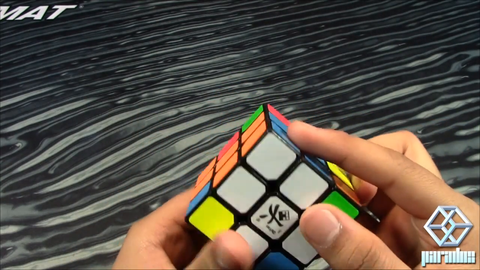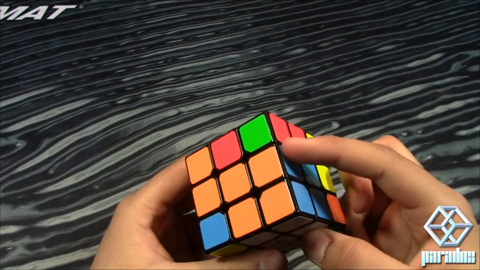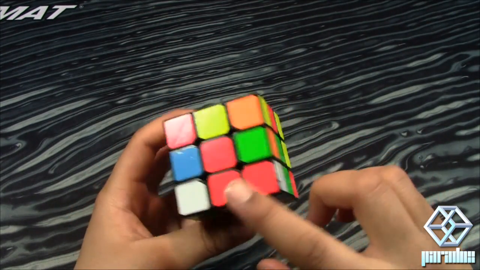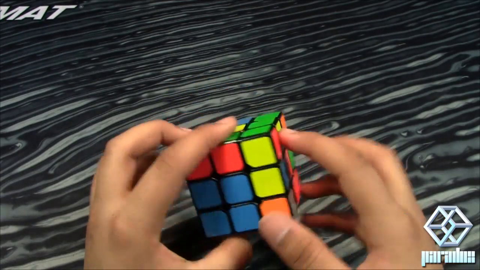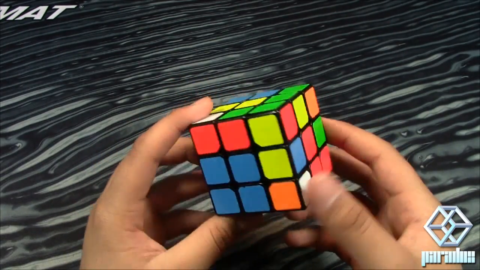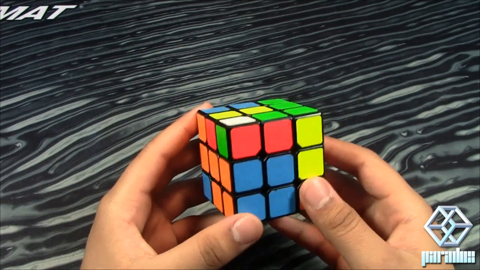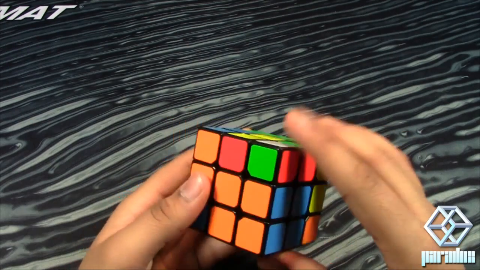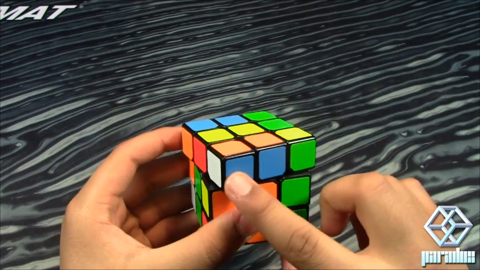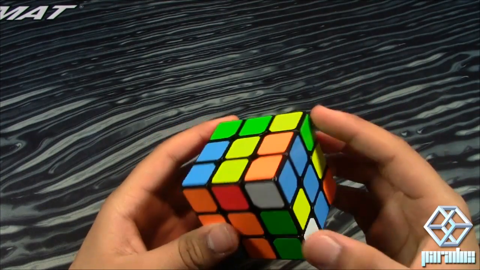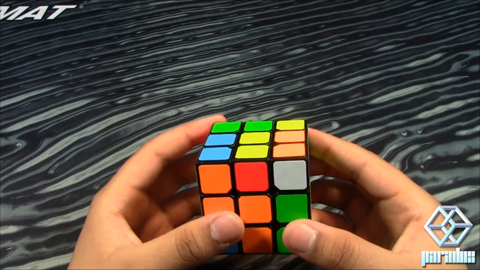One F2L pair looks like this. It's already solved. These are not solved, they're empty, and we have three of them: 1, 2, 3. We're going to be solving these so they look like this, so they're all solved and the first two layers are complete. The first step is to create a pair, and a pair looks like this. This is the pair. Then we're going to be working on creating that pair and then inserting the pair.